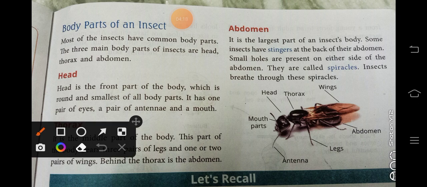Abdomen is the largest part of the insect's body. Head is the smallest part of the body, and abdomen is the largest part. Some insects have stingers at the back of their abdomen, for example bees. Sting means dhank rehta hai.